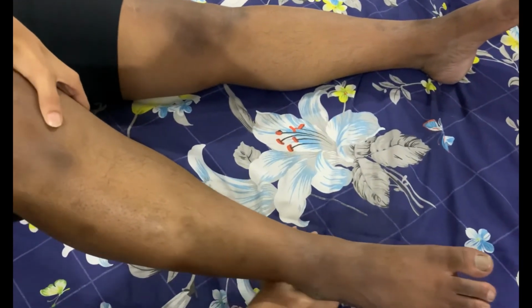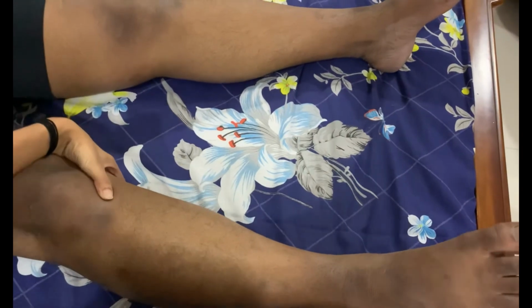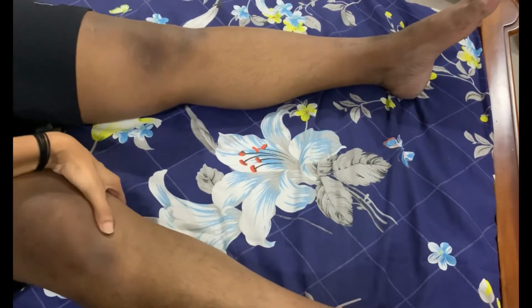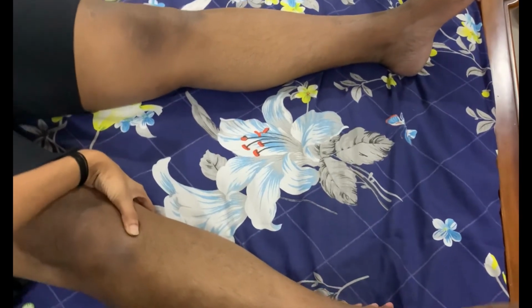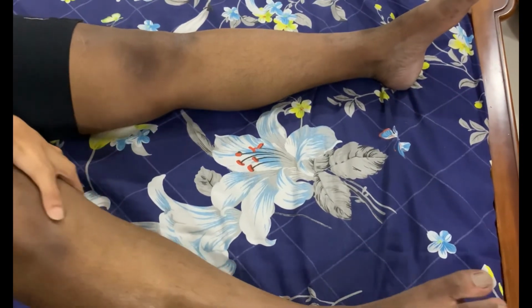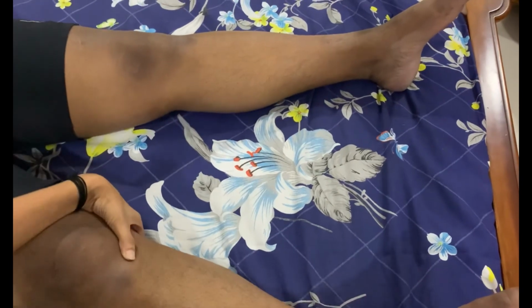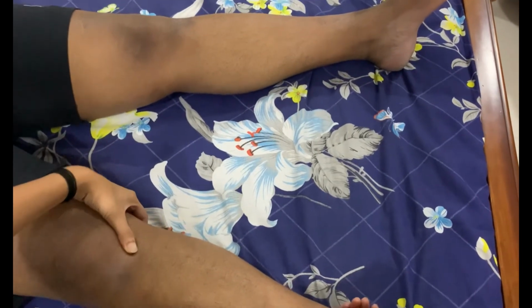Then push on the lateral side to apply a valgus stress on the medial side of the joint. At the same time, slowly extend the lower leg in external rotation. The same maneuver with internal rotation of the foot stresses the lateral meniscus.